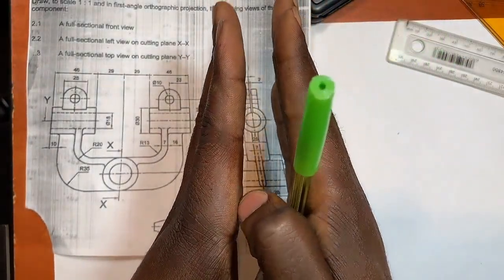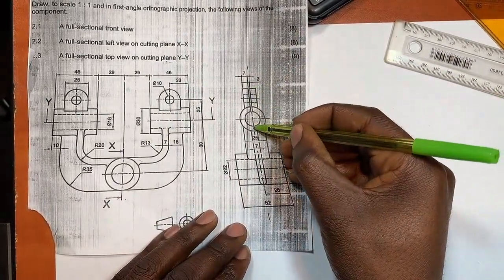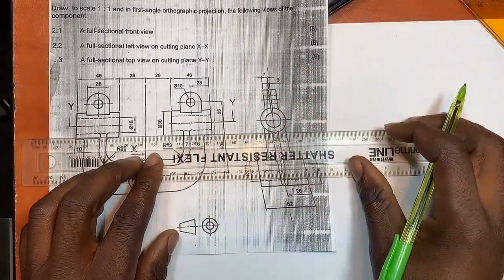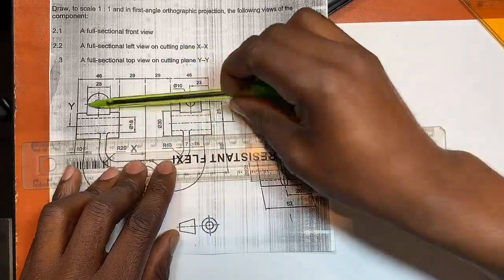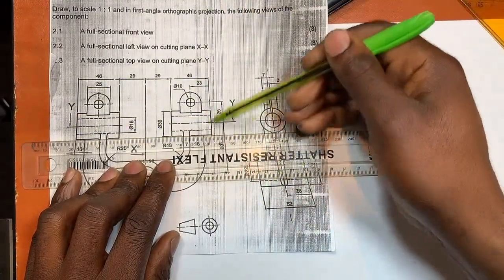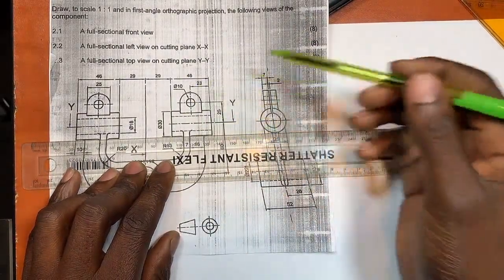So if you trace this from here till right here, this part of my front, I do not have to have any hatch there, according to the full sectional front view.